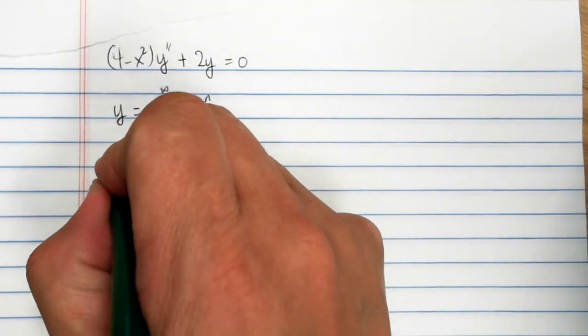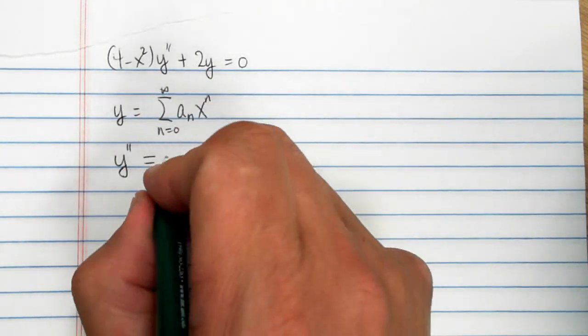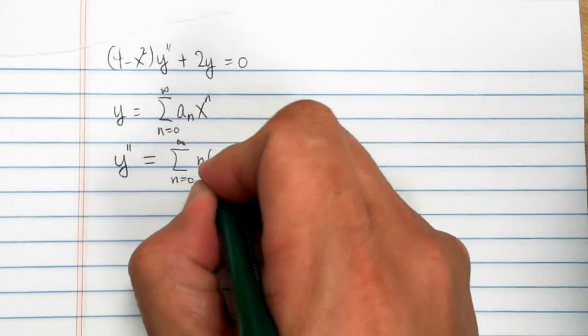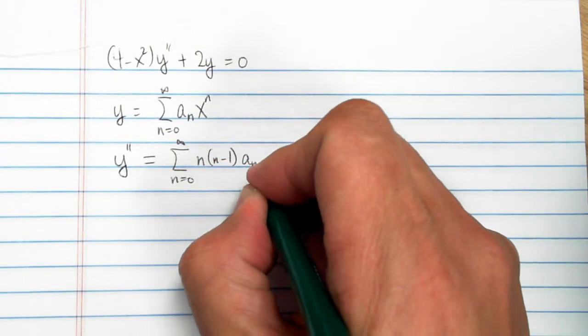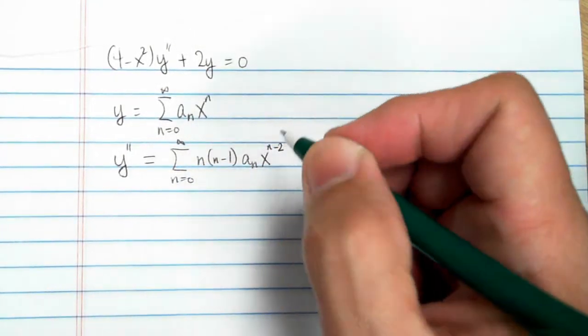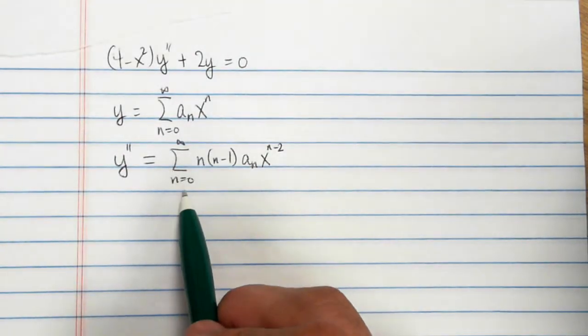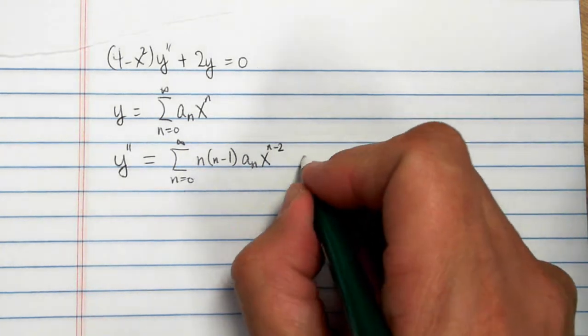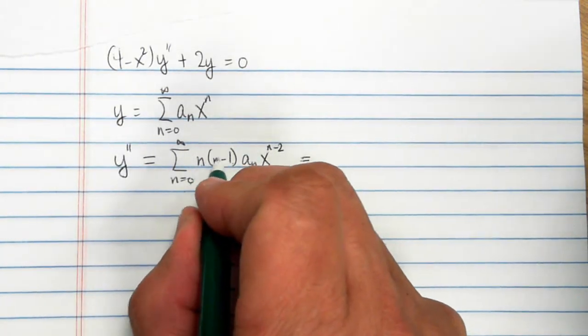Now we get y double prime is equal to the summation n equals 0 to infinity of n times n minus 1, a sub n, x to the n minus 2. Now again, if n equals 0 or n equals 1, I can drop those terms.